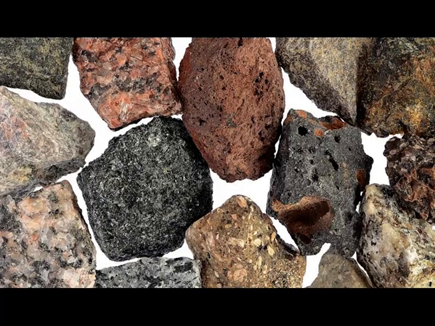Texture is the characteristic interrelationship among these materials, including the grain size, shape of the grains, alignment of the grains, that is the orientation of the grains, boundary relations among different mineral grains and the degree of crystallization of the rock. So, texture will include all these aspects.